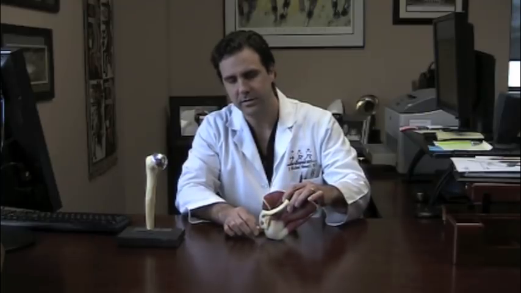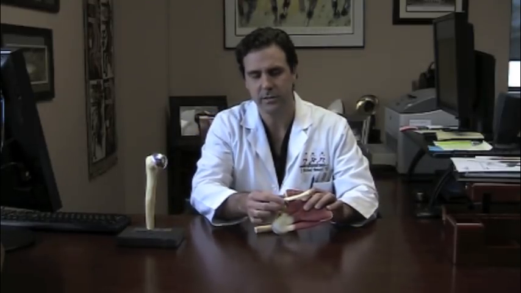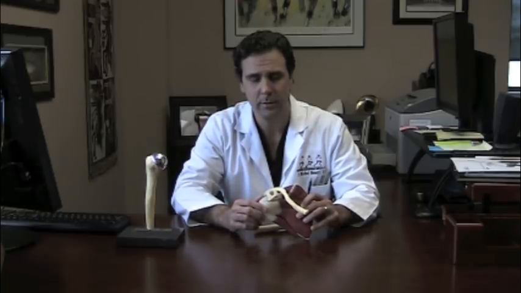And this usually occurs from a direct impact onto the side of the shoulder, and the forces are transmitted to this bone, and you'll get a shattered clavicle. Sometimes it could be in 3 or 4 pieces, sometimes in 2 pieces. The most common place to see a clavicle fracture is in the mid-shaft.